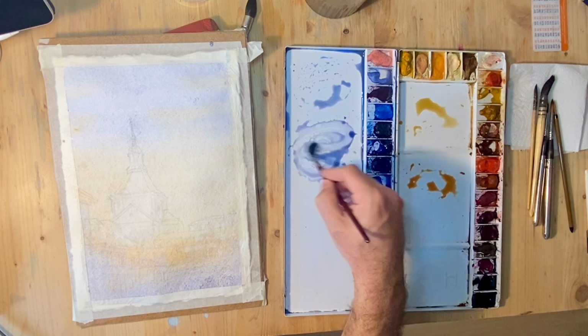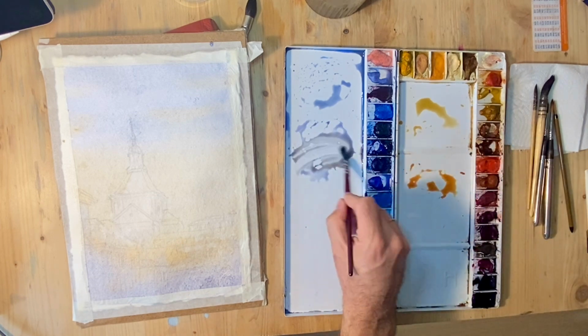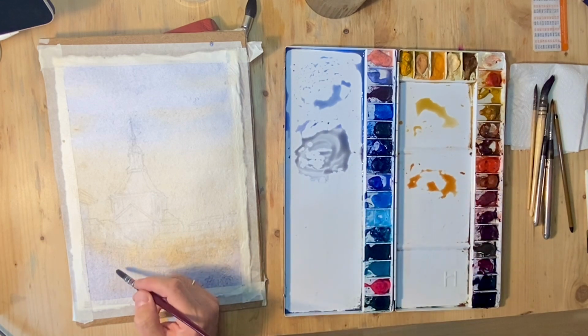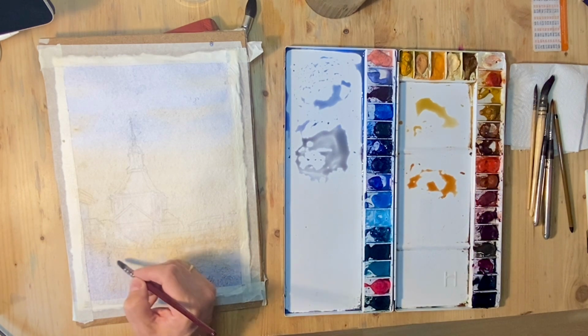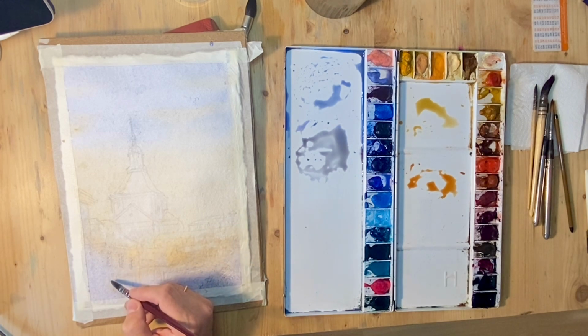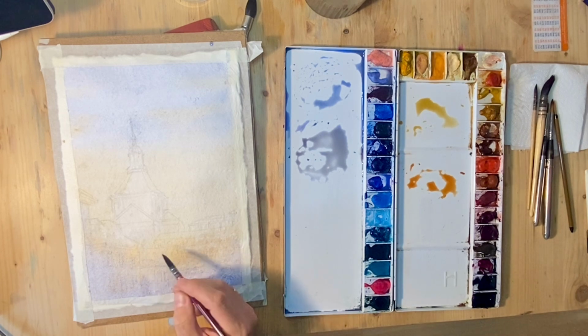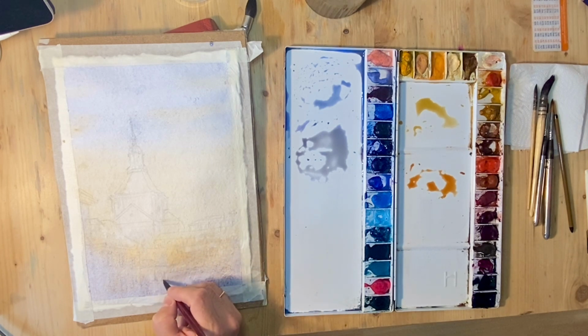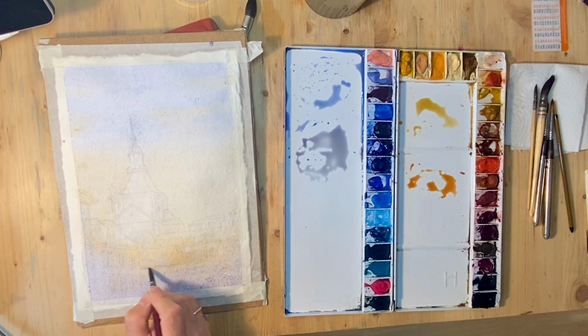I'm gonna start adding some details, but the paper is still not completely dry. I just wanna get some texture in some parts and some suggestion of details in some parts of the painting, but in an atmospheric way. The paper is still not completely dry, okay? I just use the hair dryer to dry it a little bit so that when I go with the paint on it now, it still opens a little bit, but it's not completely wet, because if not it wouldn't work.